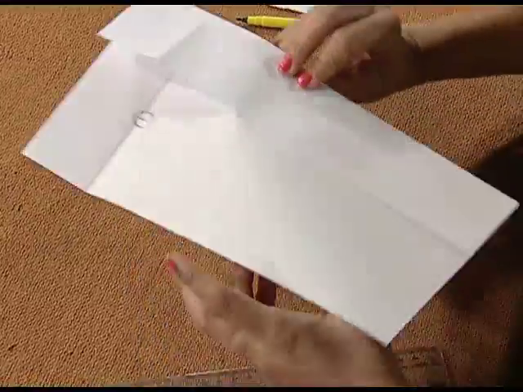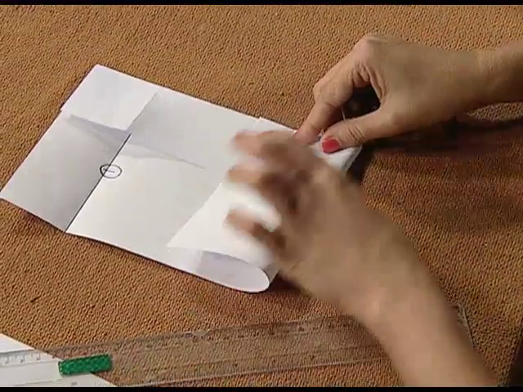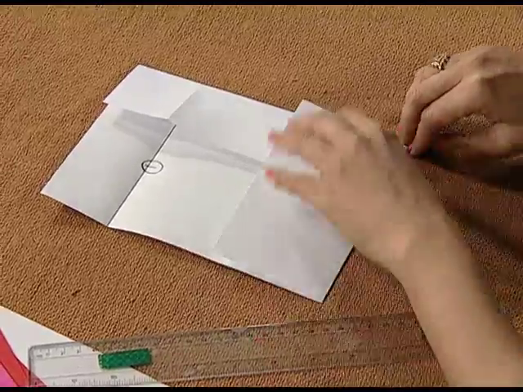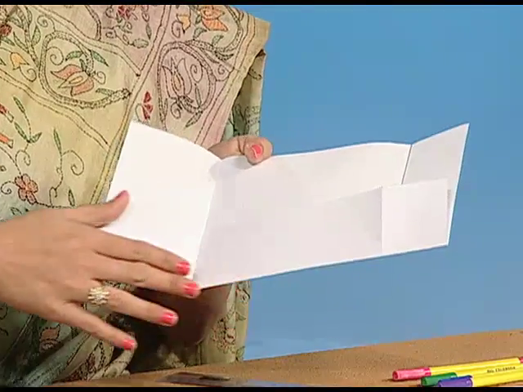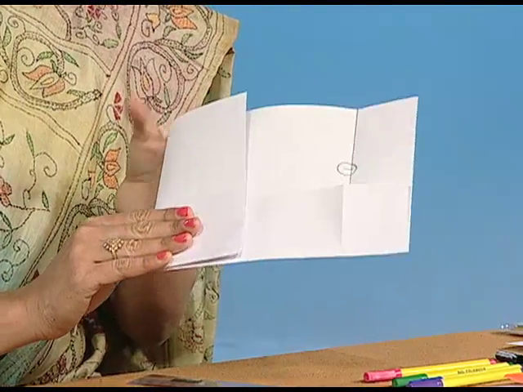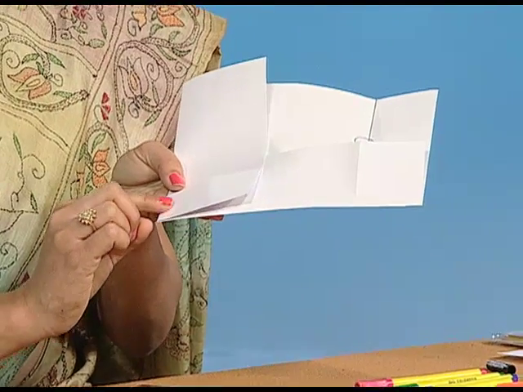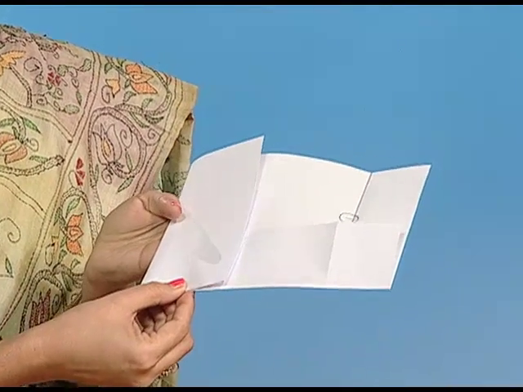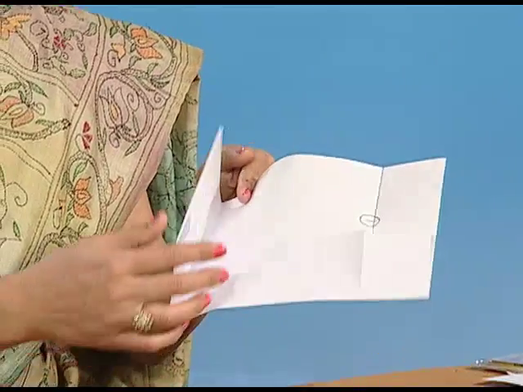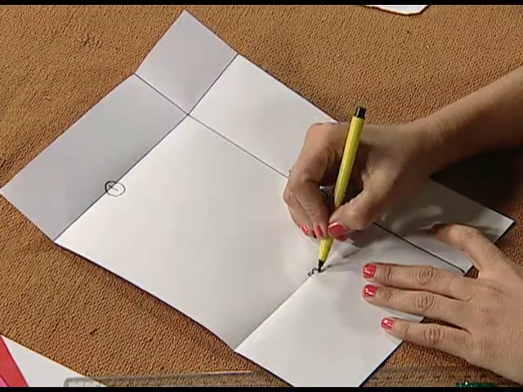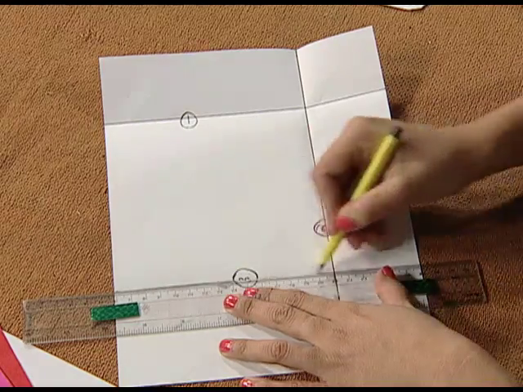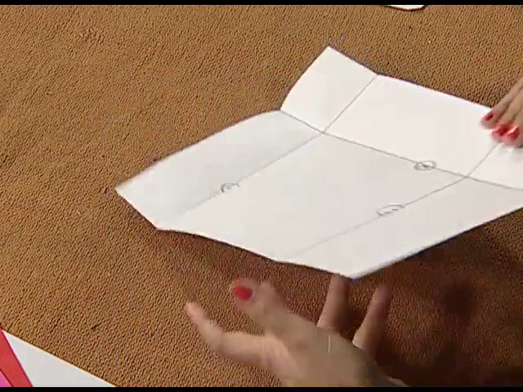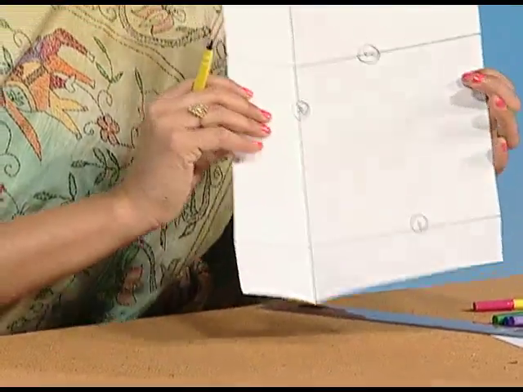Now we will make the third crease perpendicular to crease number 2. You see, we have repeated the same process. This is crease number 2 and this is crease number 3. See, the angle between them is 90 degrees. So, these two creases are perpendicular. Unfold it and number this as crease number 3. Draw a line on crease number 3.